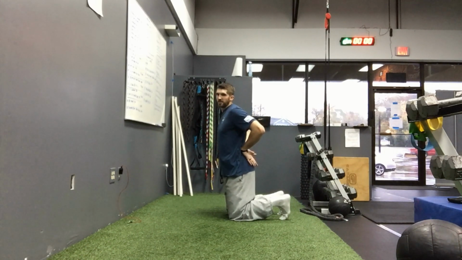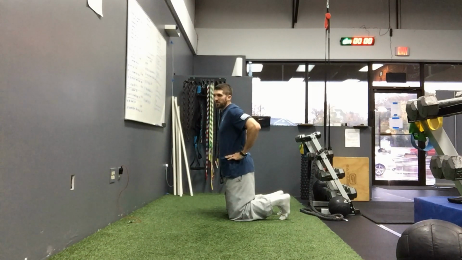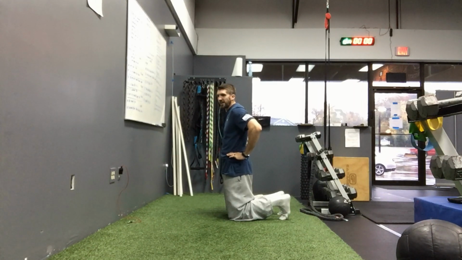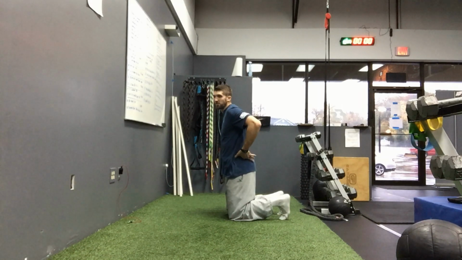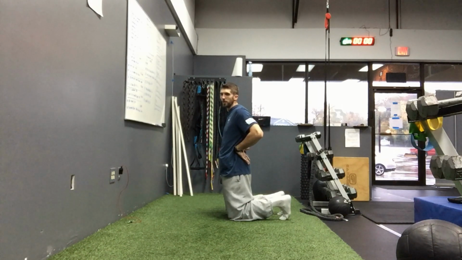You see my butt sticking out a lot, so that is an anterior pelvic tilt, where a posterior pelvic tilt is just the opposite. The hips roll backward. You can see I reduce that lordotic curve in my low back, and my hips aren't flaring out as much, and my butt pulls in a little bit.